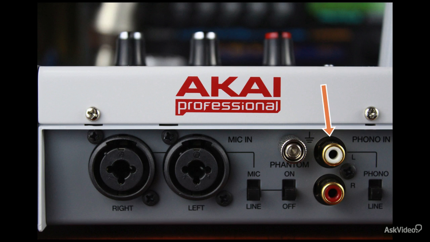This is your phono in connection. You'll connect these RCA inputs to an external sound source like a turntable or CD player. Make sure to set the phono line switch located next to it appropriately. This is your ground terminal. Some turntables have a grounding wire that needs to be connected to this terminal to help prevent low-level hum or buzz from the turntable. If your turntable does not have a grounding wire, most likely it is built into the RCA connections and therefore nothing needs to be connected to the ground terminal.